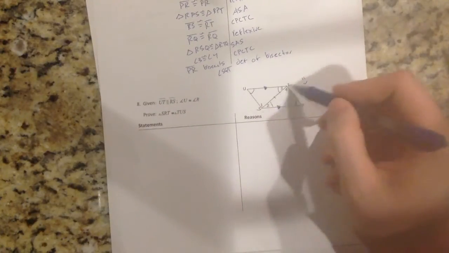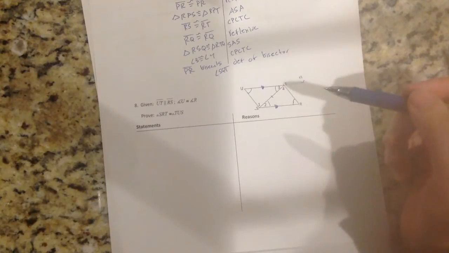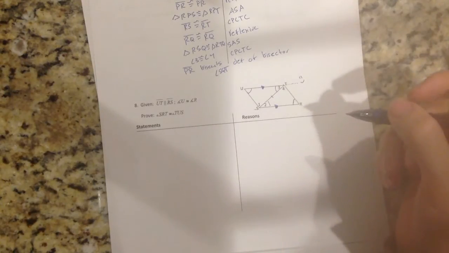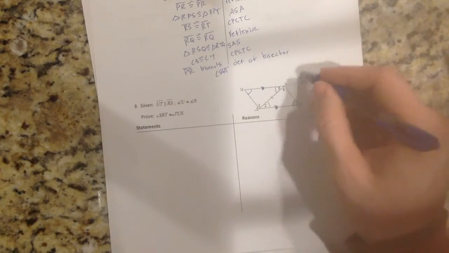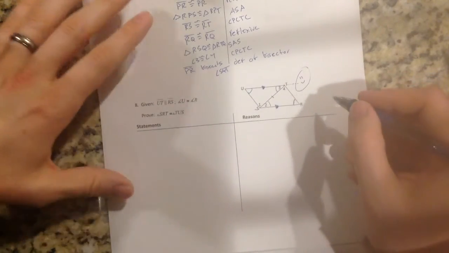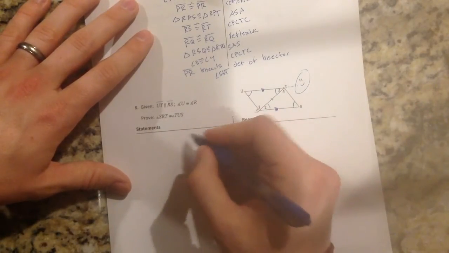That is what's going to make 3 and 2 congruent. They are alternate interior angles. At that point, angle, angle, side, done, ready to go. So let's get it on. We're just going to throw out our givens.